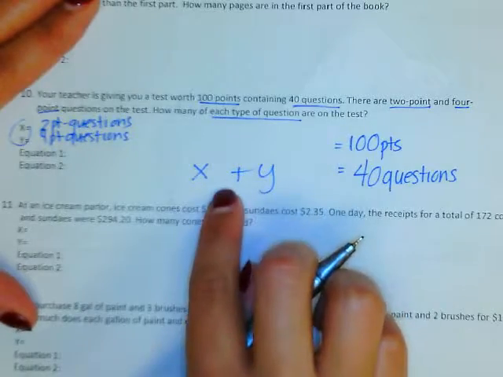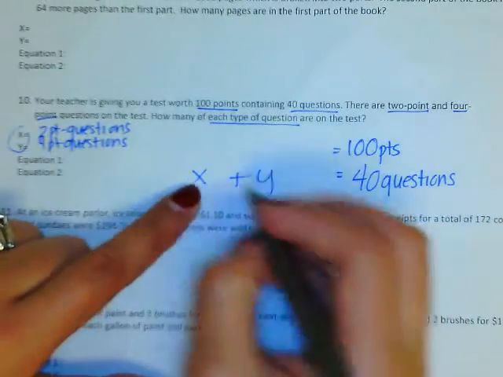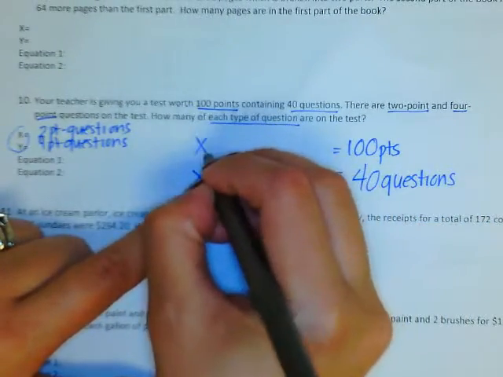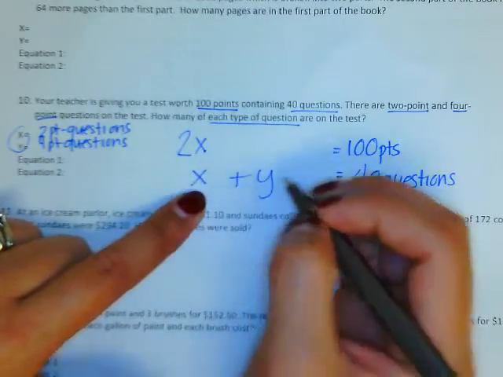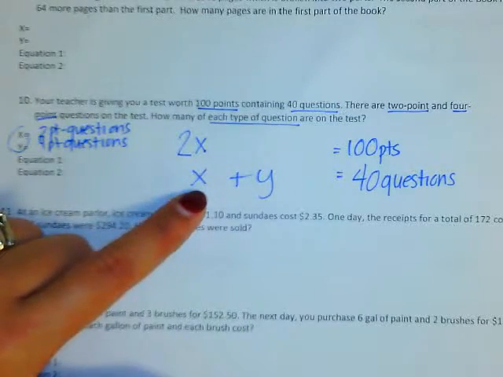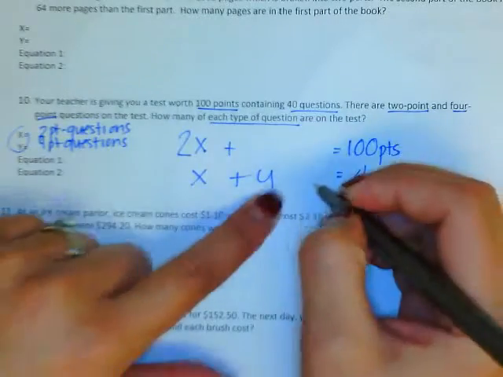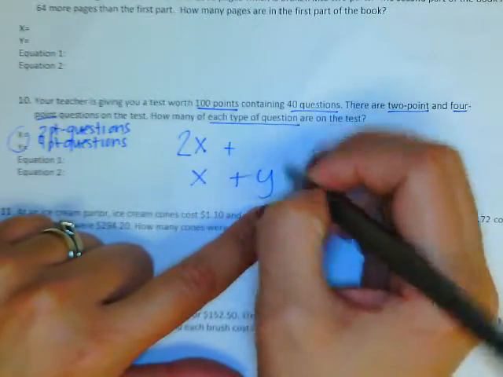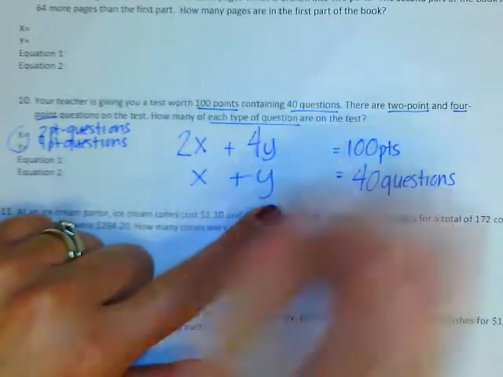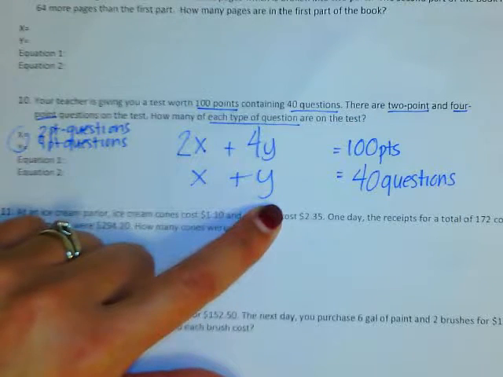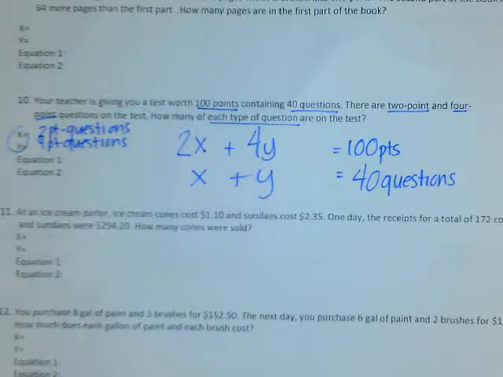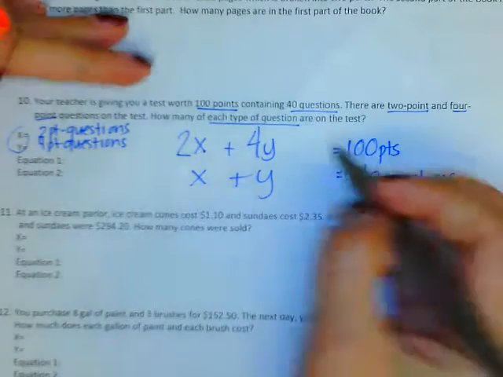When you want the points out of those questions, you're going to have to multiply the 2-pointer questions by 2 to get how many points you earn from those. You're going to have to multiply the 4-pointer questions by 4 so you know how many points you earn out of those. And those are your two equations that you will plug in on your calculator. So these two are it.